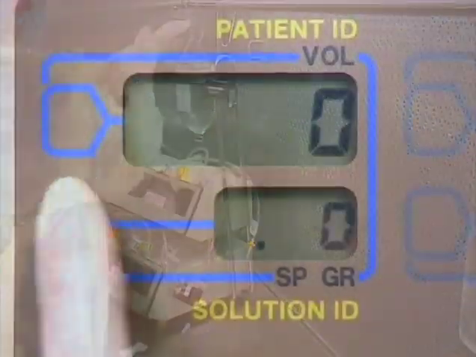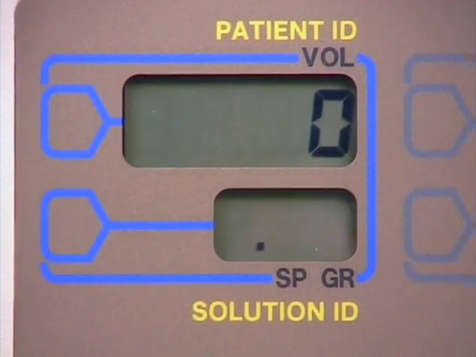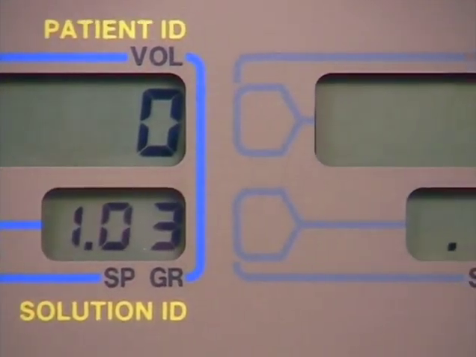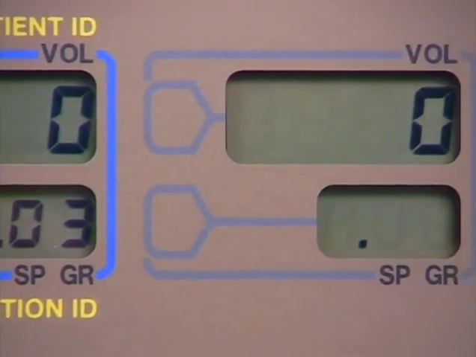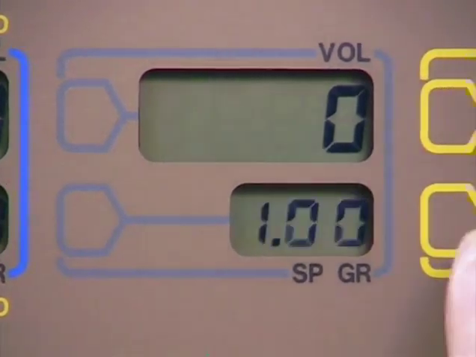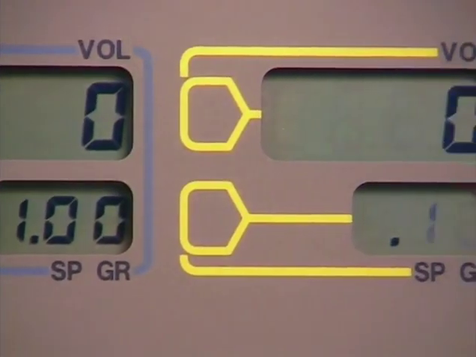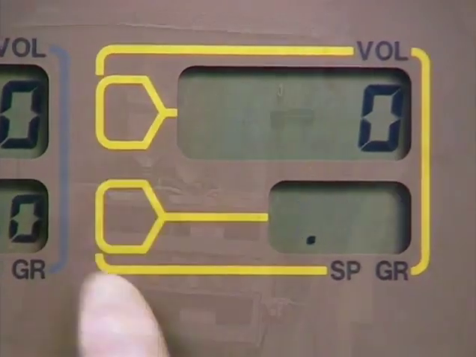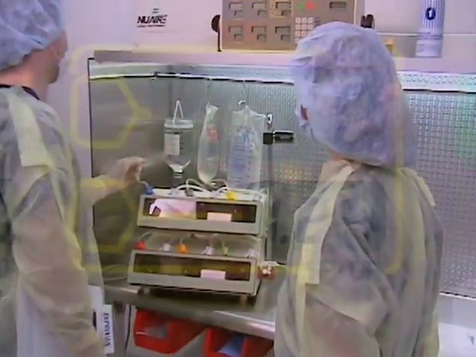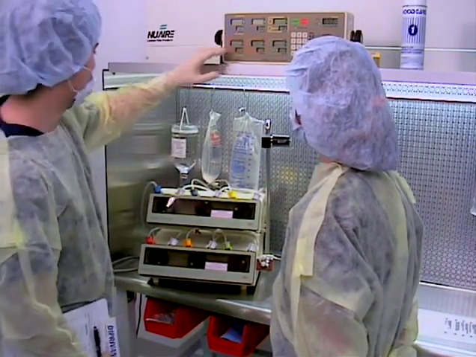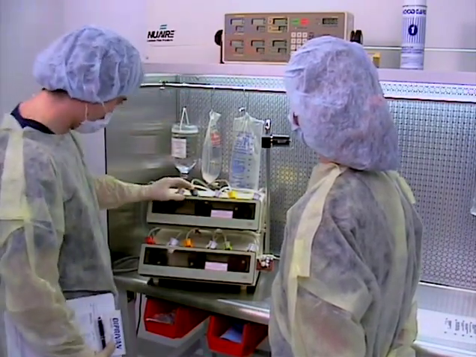The calibration of the unit should be verified on each shift. To ensure accuracy, verify that the correct solution is attached to each station and that the specific gravity entered is correct. Prior to initiation of compounding, a pharmacist should verify solution identities, concentrations, expiration dates, as well as specific gravity and volumes to be pumped against the order.